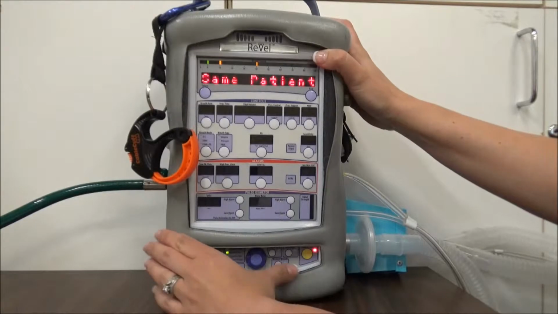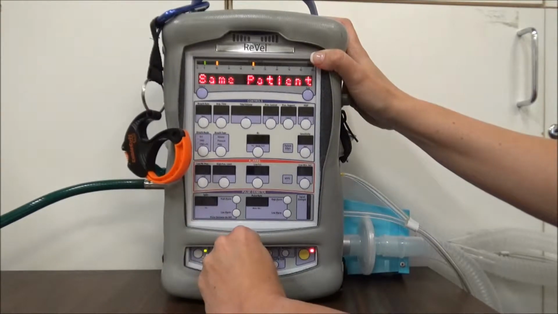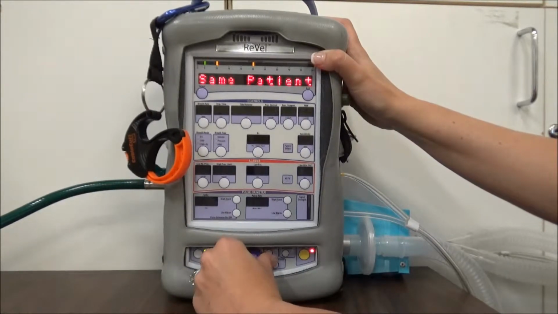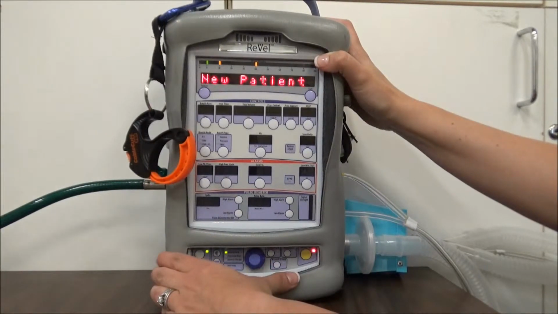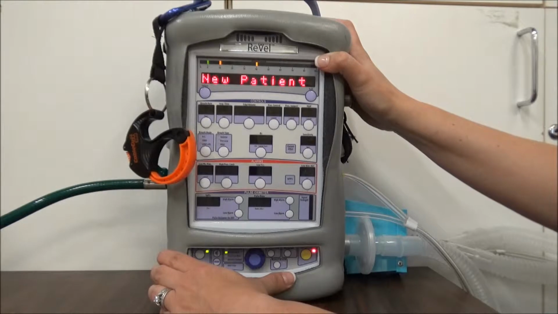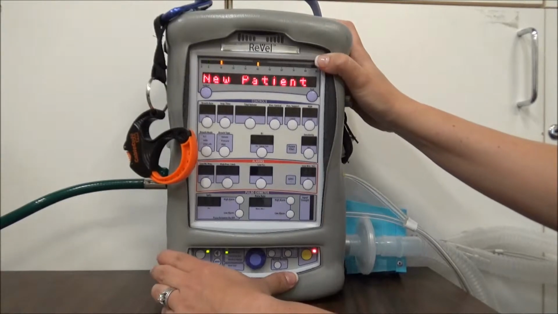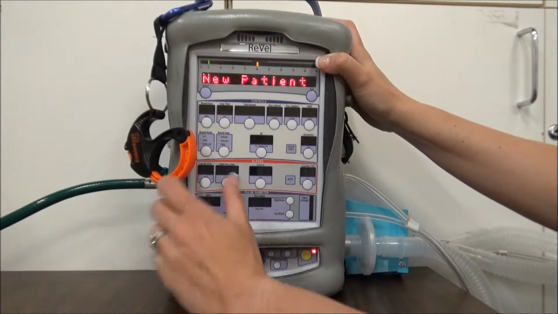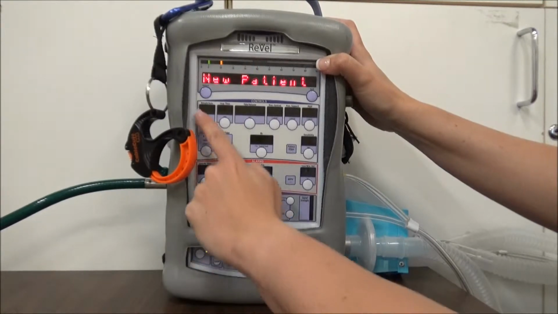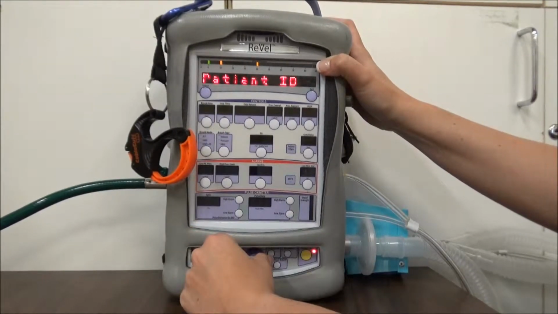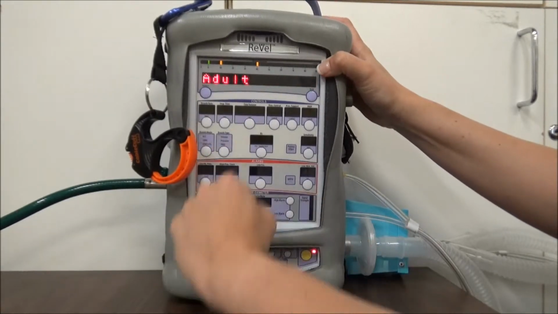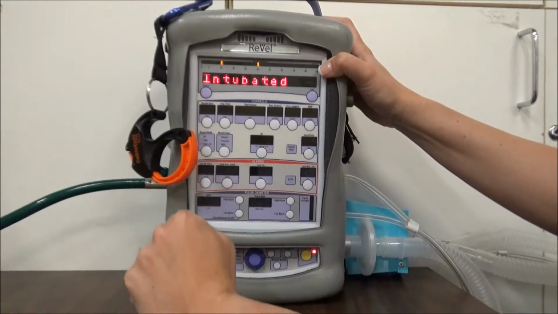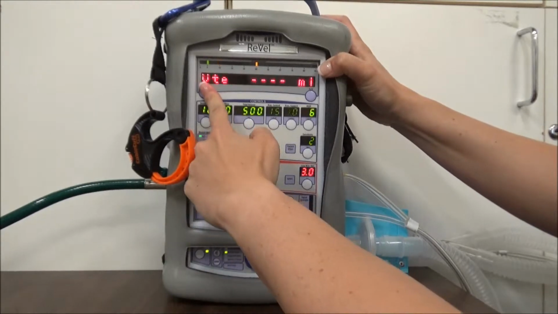We're always going to select new patient. We never want to select same patient unless we set this vent up on the way to a scene call and we know that we were the ones who put the last ventilator settings in. So if this is on a new patient, we're always going to select new patient, which I use the toggle switch to get to. Select that. I'm going to toggle past patient ID to patient size. This is going to be an adult, so I'll select that, and he's intubated.